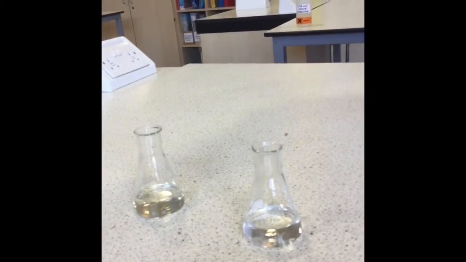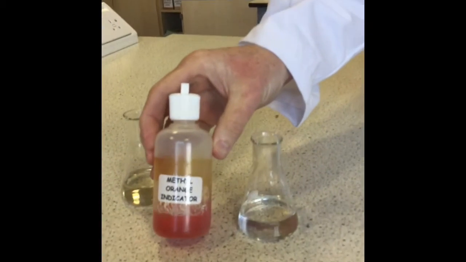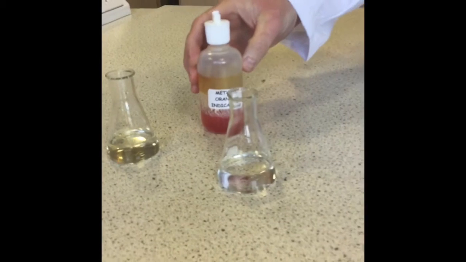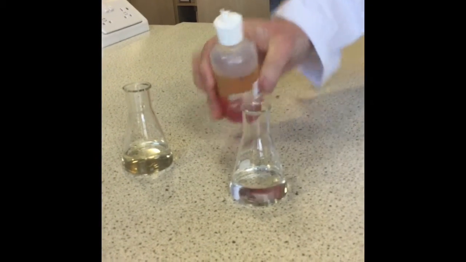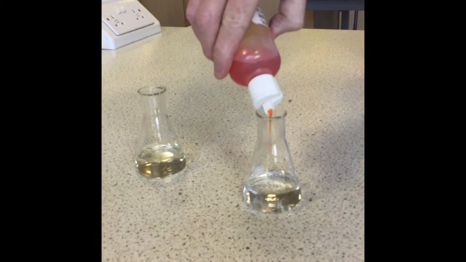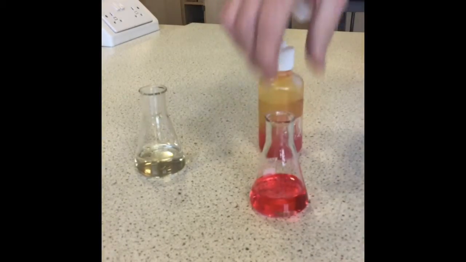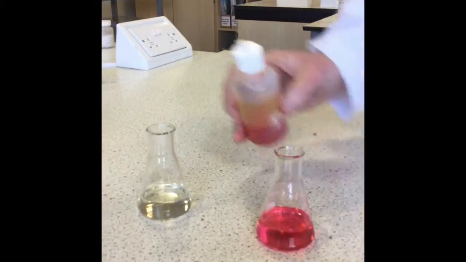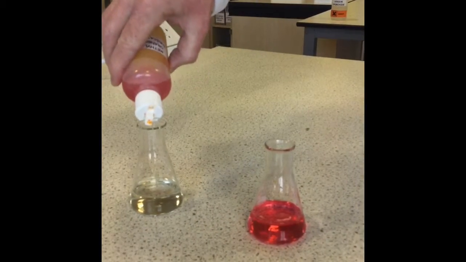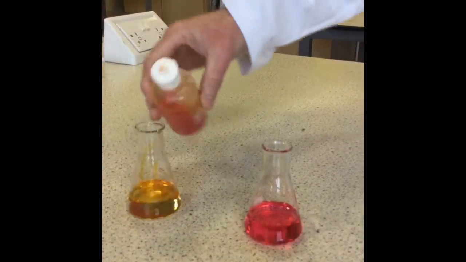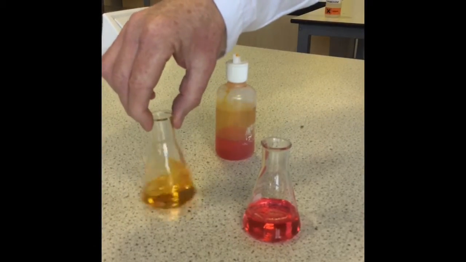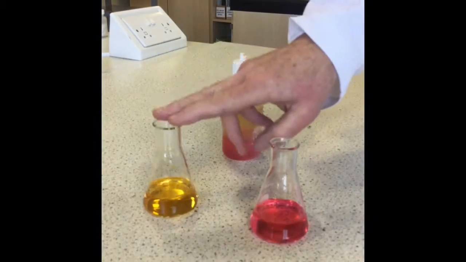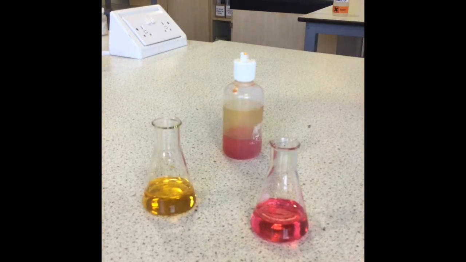Right, you're going to be using methyl orange indicator, and I just want to show you the different colours of methyl orange. So our solution will start off being acidic, so we get this pinky red colour, and when we reach our end point it should be orange. So you can see the difference between the initial colour and this final colour that we'll be looking for.